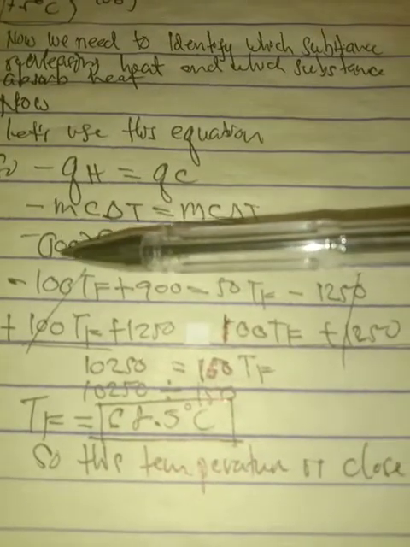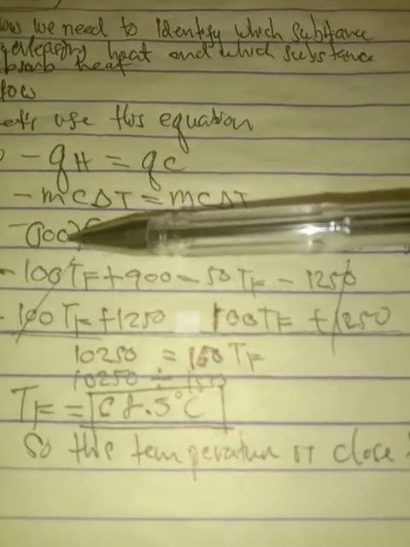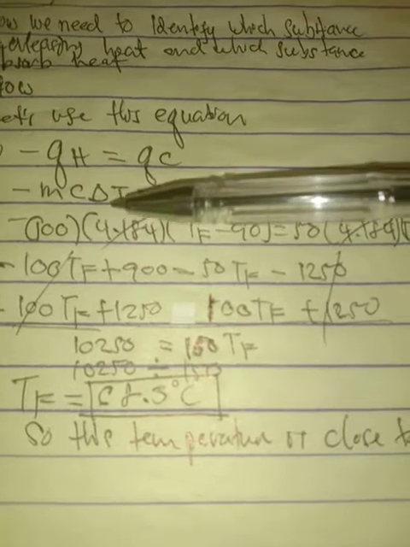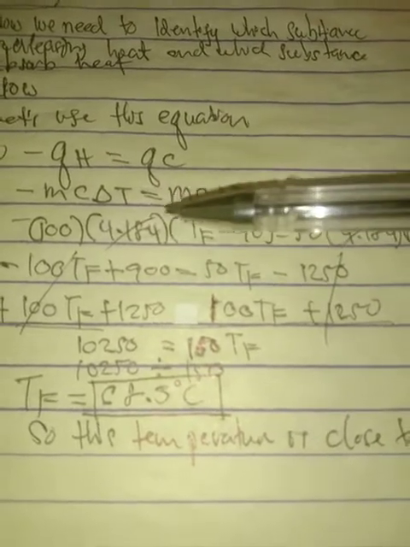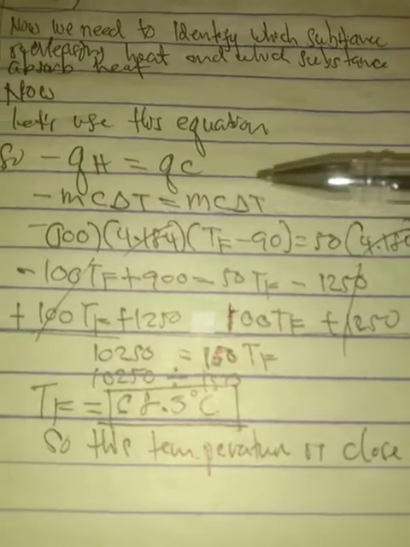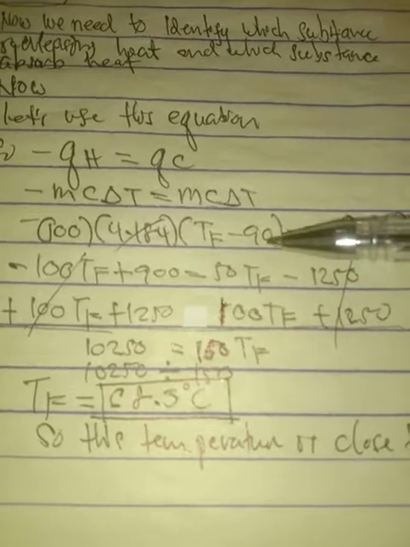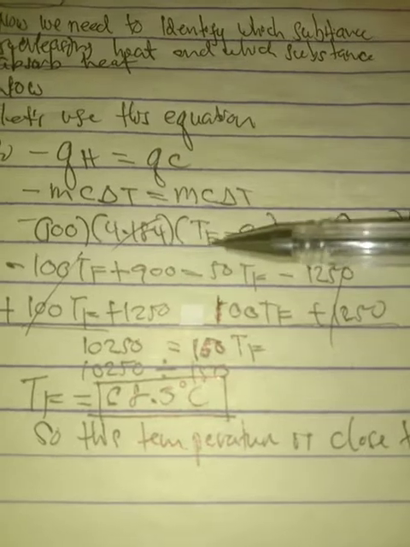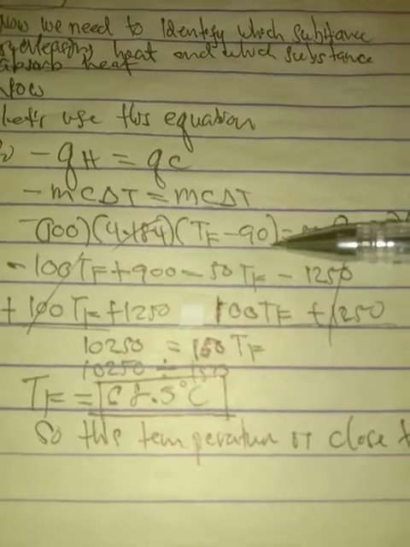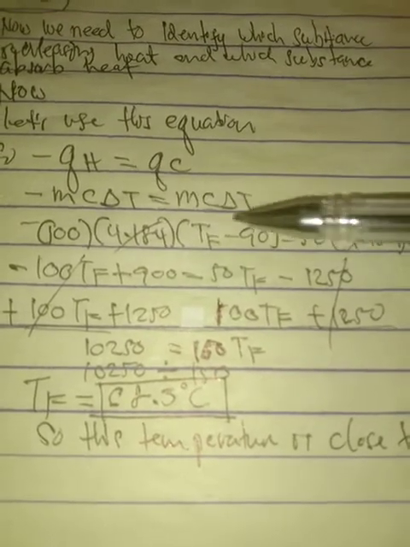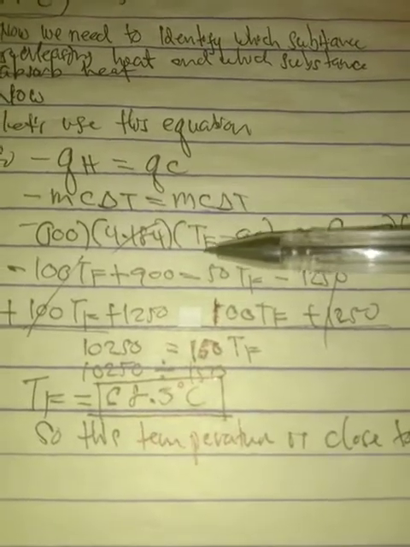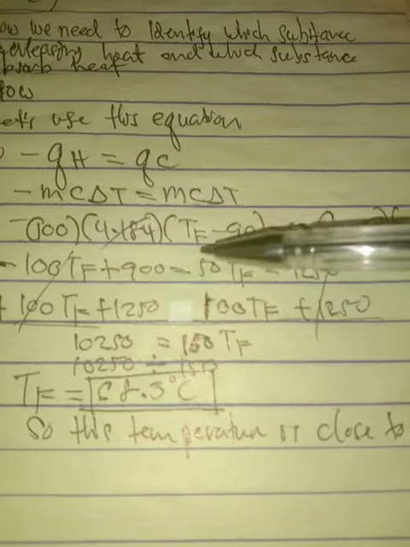So now we write down here the value of m, negative 100, then the value of c, 4.184, then the value of delta T, which is TF minus 90. So this negative 90 is the temperature. Our final temperature is unknown here.